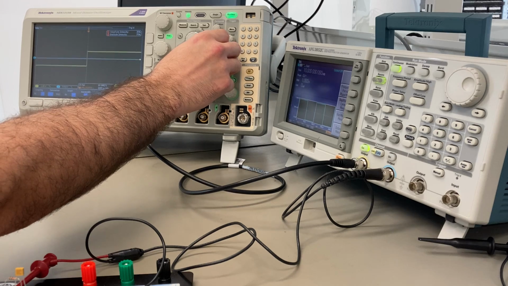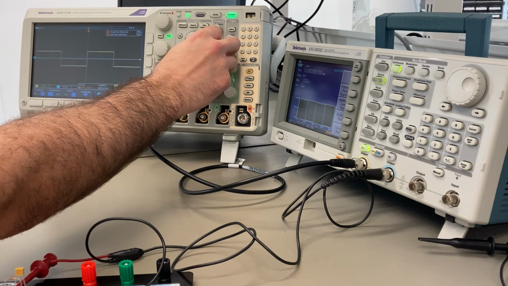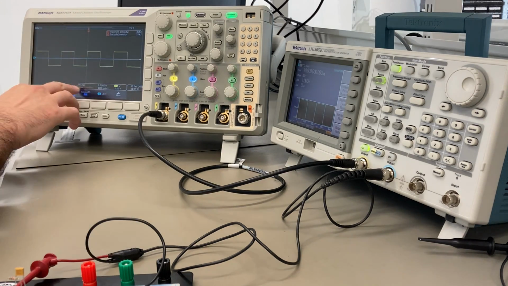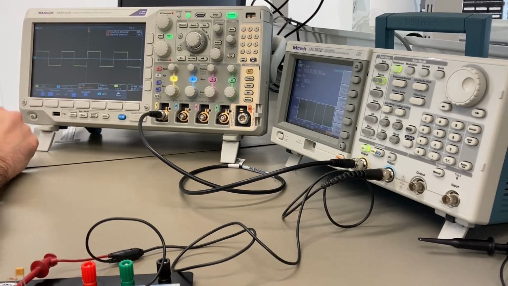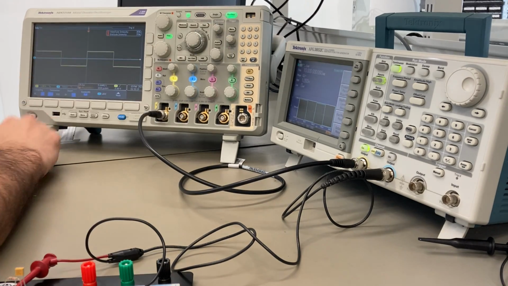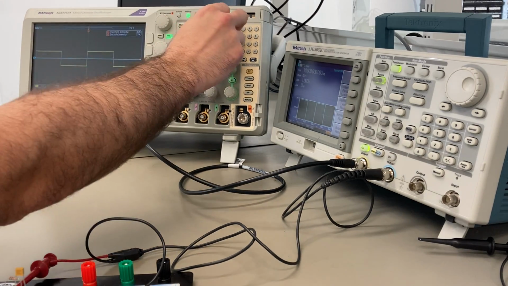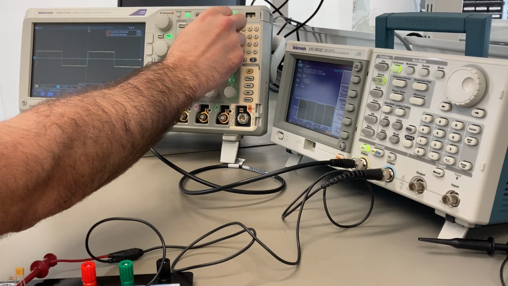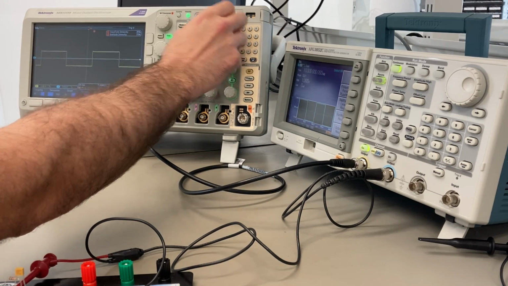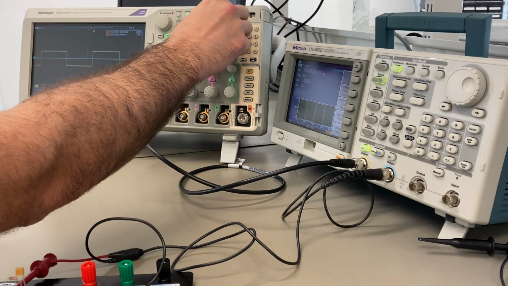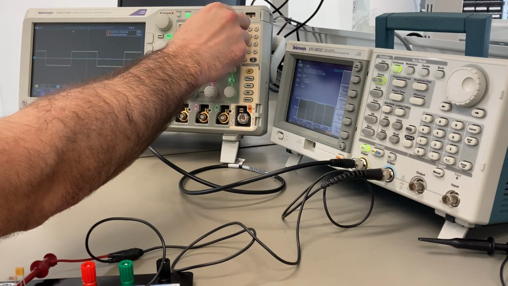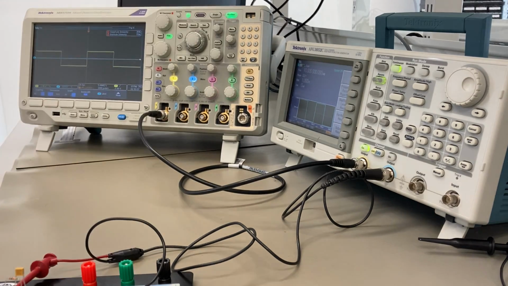And I can change that. I can lengthen the time scale or shorten it. So right now I have it set to 40 microseconds. That seems pretty good. Let's go back to 20. And I can also change the position of the entire scale. So I can move that left, right, and again, hitting the button in will recenter it.